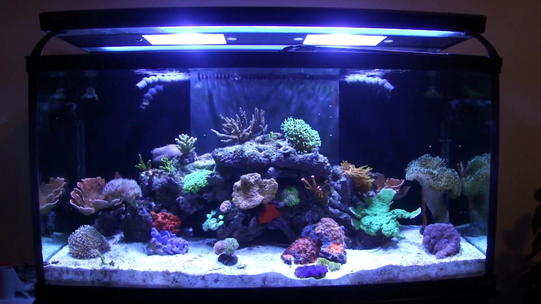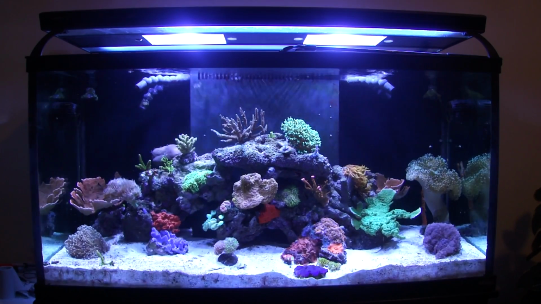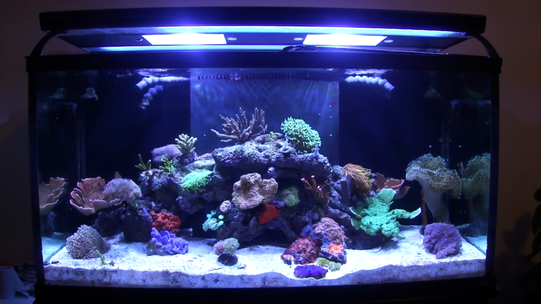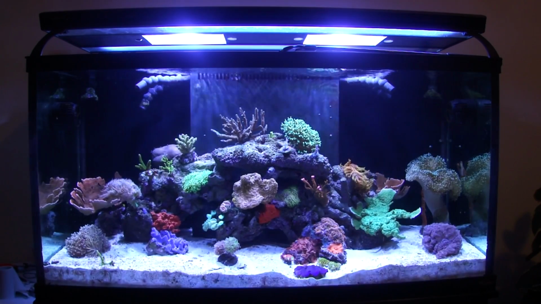We're going to be talking about the LED upgrades, which, by the way, I had to remove and put in the 30-gallon nano system because I don't want to risk these corals.